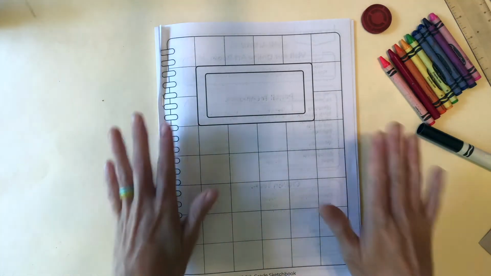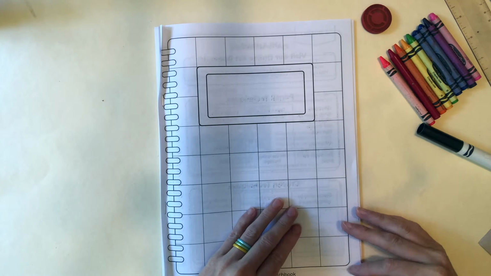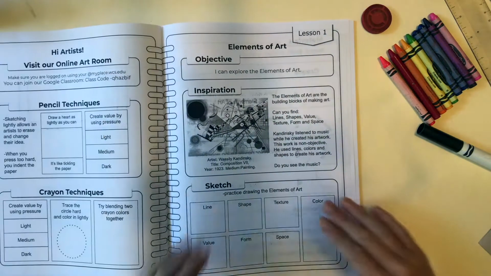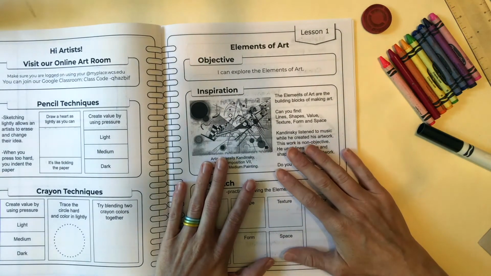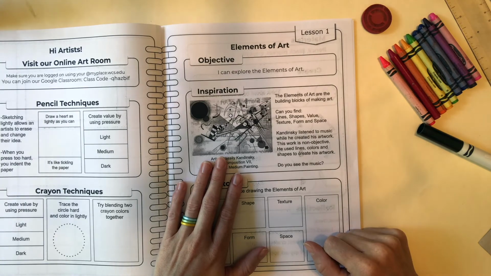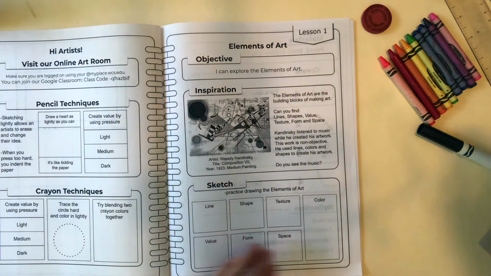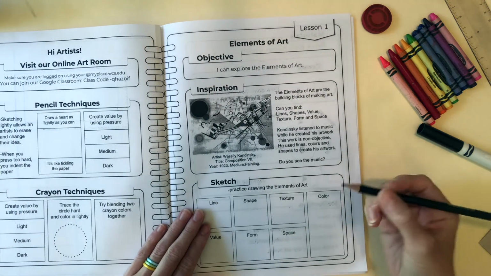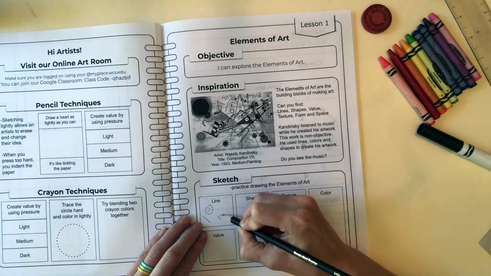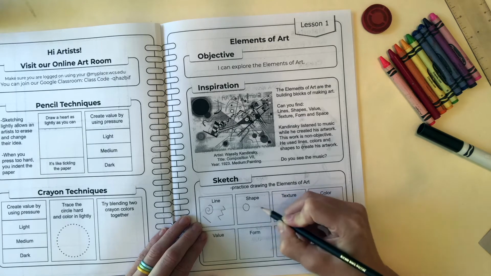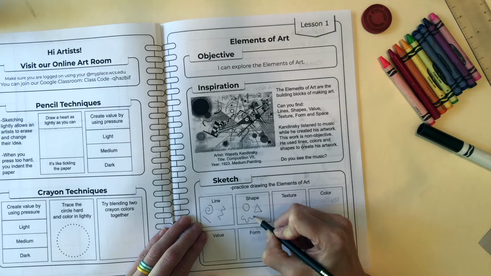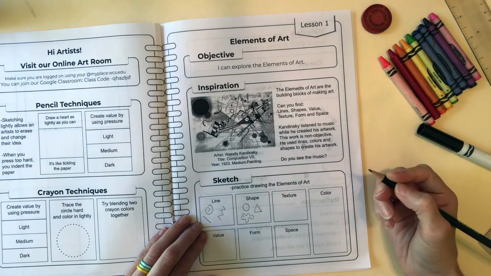Hi artists, today I would like us to work in our sketchbook or on another sheet of paper if you don't have your sketchbook. Some of you might have the lesson inside and some of you might not, but this is what I already went over in our slideshow talking about the elements of art. Down here at the bottom you could practice some sketching, making some lines, shapes, working on your triangles, circles. Maybe you work on some organic shapes found in nature.